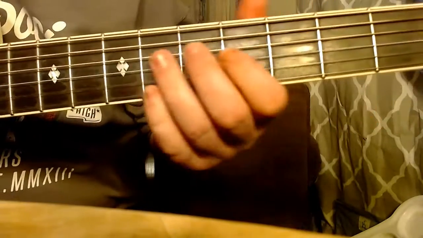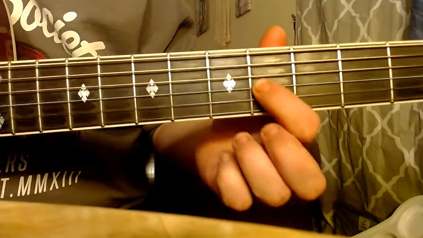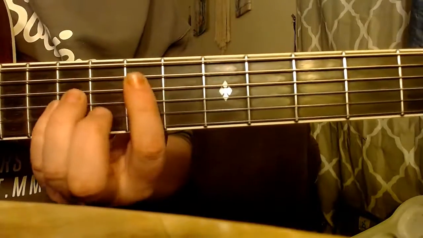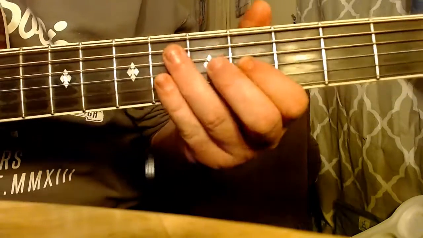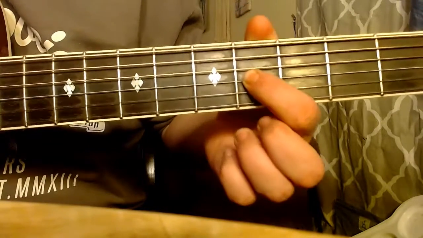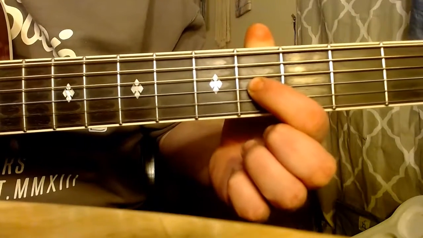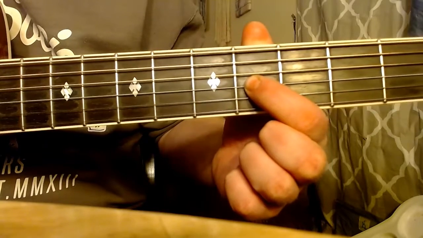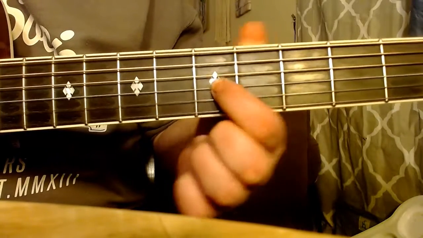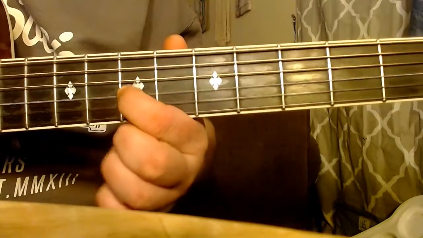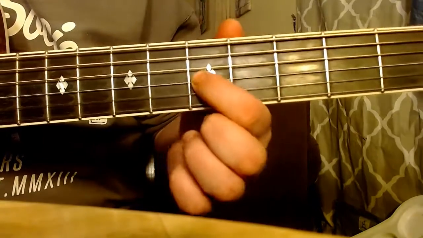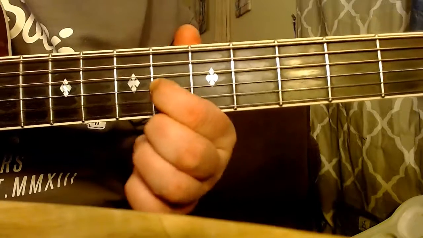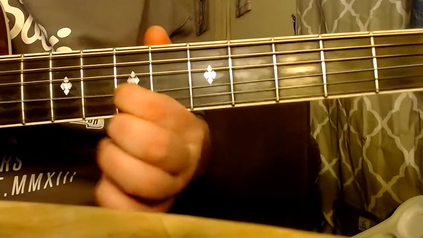So, I mean, for all intents and purposes, I like to take that shape down here on the root 4, but what's really going on here is the exact same thing. Okay, our 2nd, minor 3rd, major 3rd, sus4, sus2, minor 3rd, major 3rd, sus4.